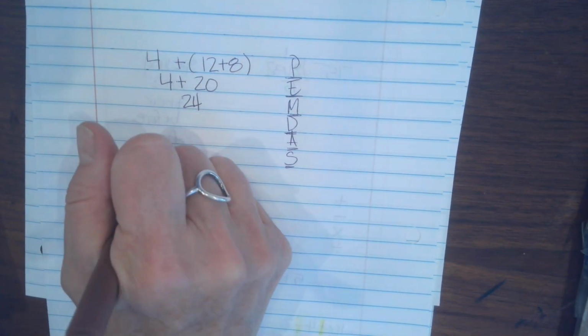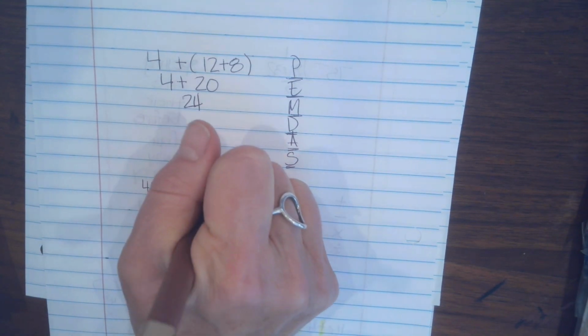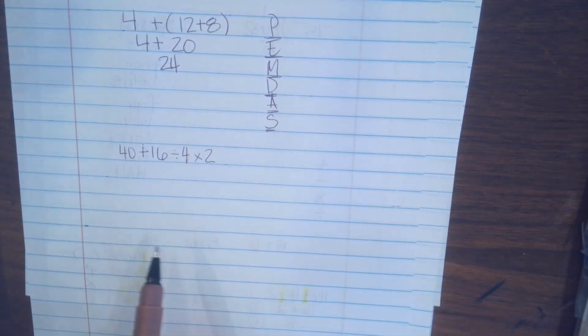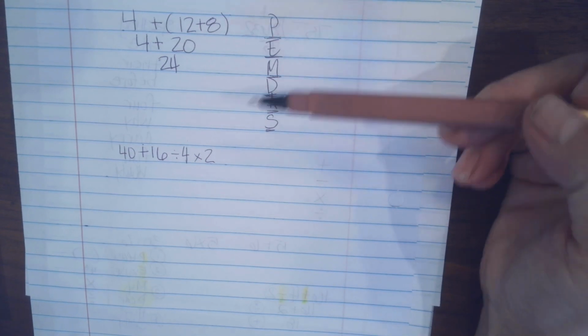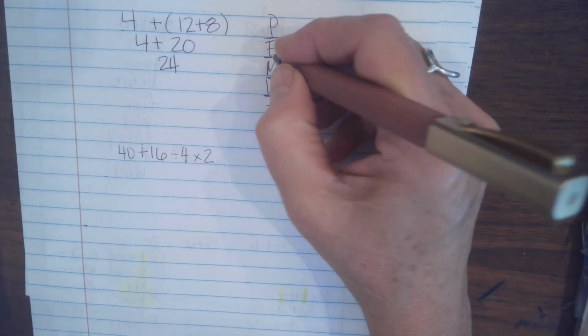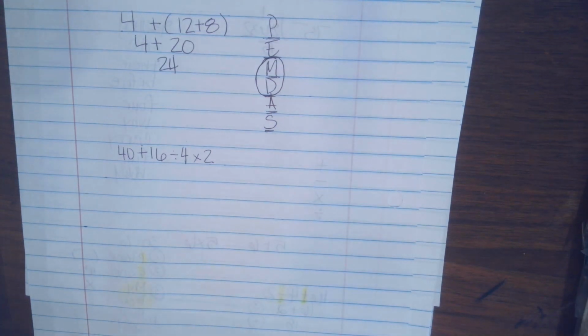Okay, we're going to do 40 plus 16 divided by 4 times 2. So if I'm doing it according to PEMDAS, what would I do first here? There's no parentheses or exponents, so you're going to go down the line. But what comes before addition and subtraction? Multiplication. Yeah. So I'm going to tell you something that's confusing, and I hate to break it to you, but we have to learn it.